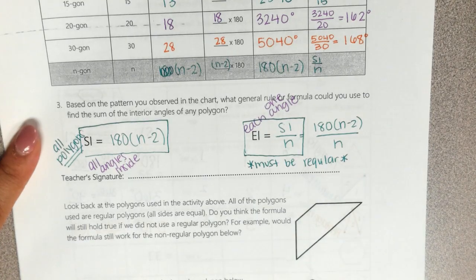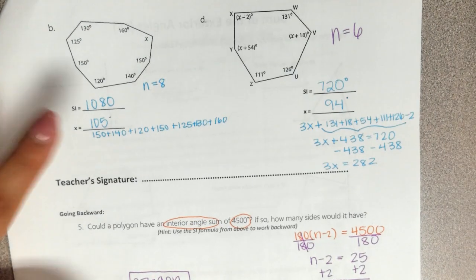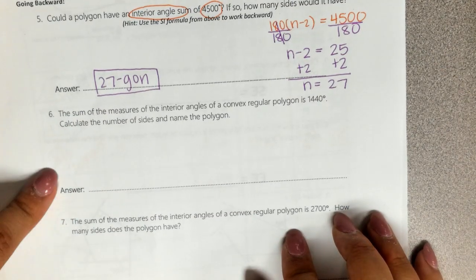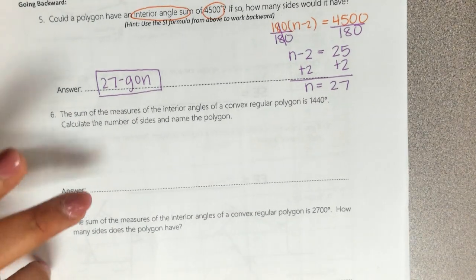All right, turn your paper over. Okay. I think I gave you the answers for B and D. We did go over those, right? Yes. Okay, did I give you the answers for these bottom 2? Yes. I gave you the answers? Okay.